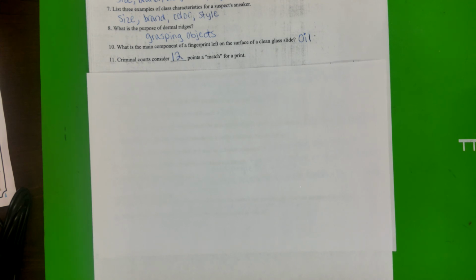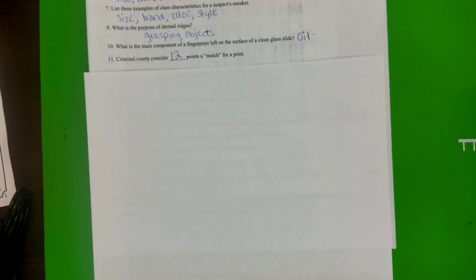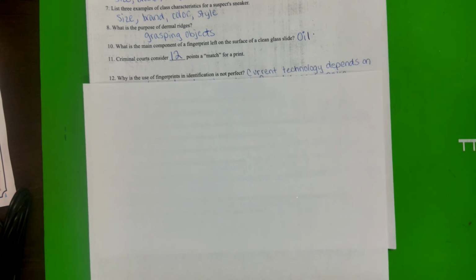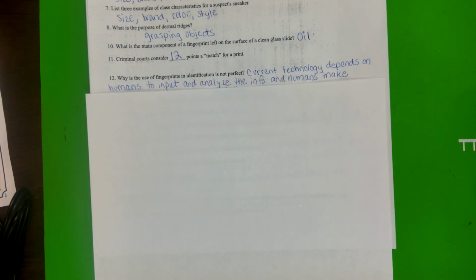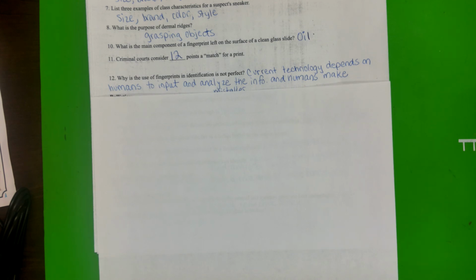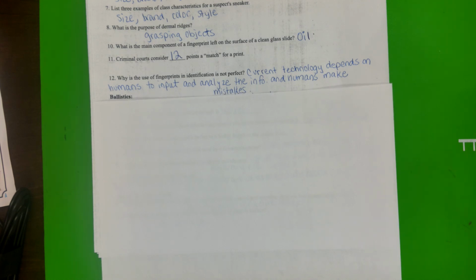Criminal courts consider 12 points a match for a print. Those are the minutiae that we talked about and I showed you. Number 12, why is the use of fingerprints in identification not perfect? Well, the current technology depends on humans to input and analyze the information, and humans of course make mistakes. So it's not like the CSI movies where a computer right away determines the exact match. Bottom line, it's humans that look at it and make the final conclusions.